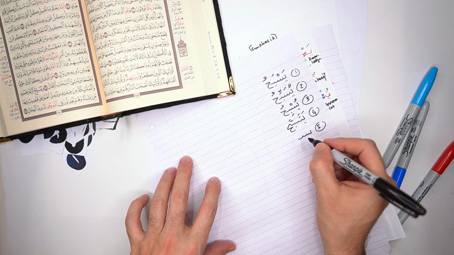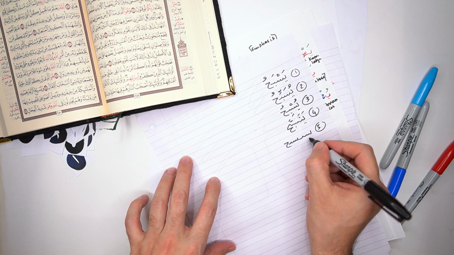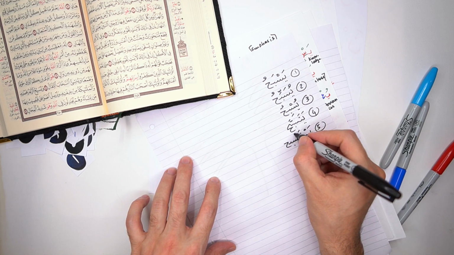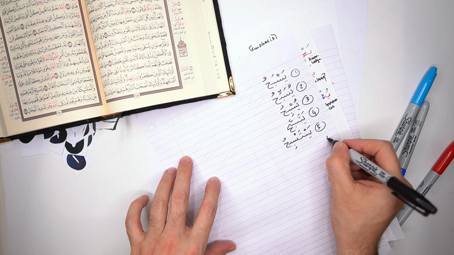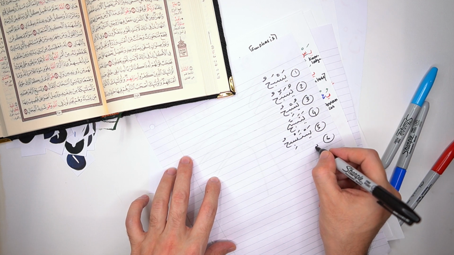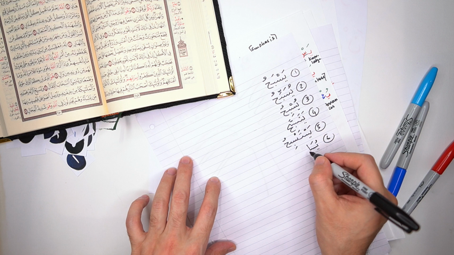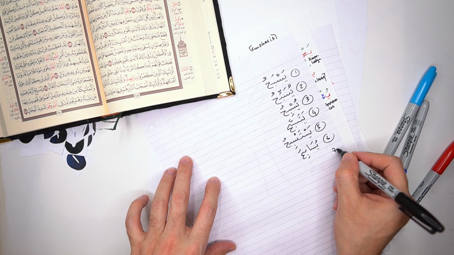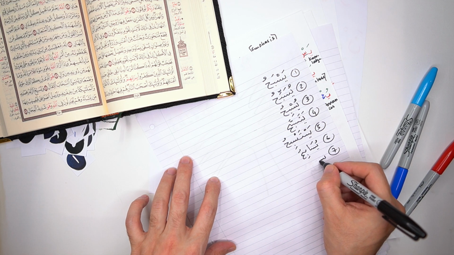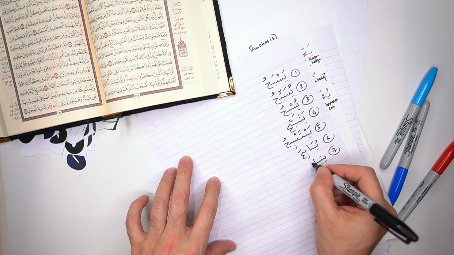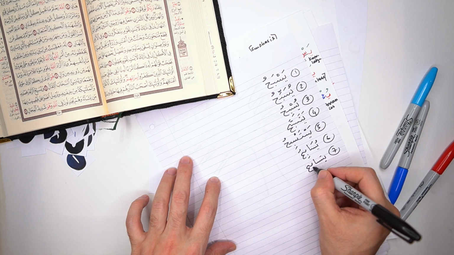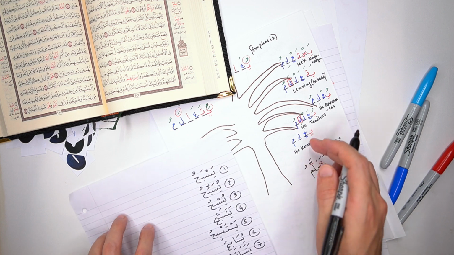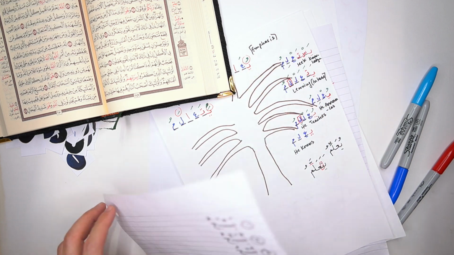Yastasbihu, يسبح. And number 6, يسبح. And number 7, يتسبح. يتسابح. Right, so 1, 2, 3, 4, 5, 6, 7. So far we've done 7 so far.